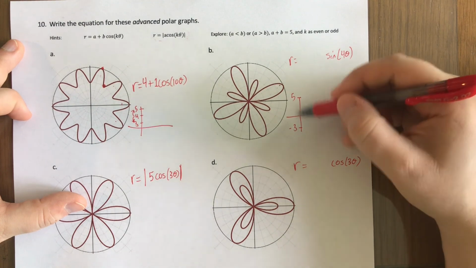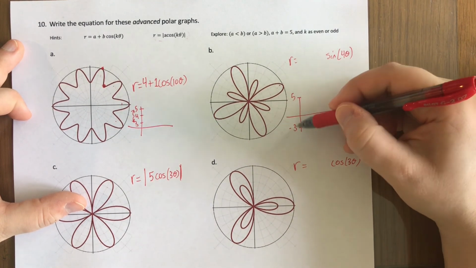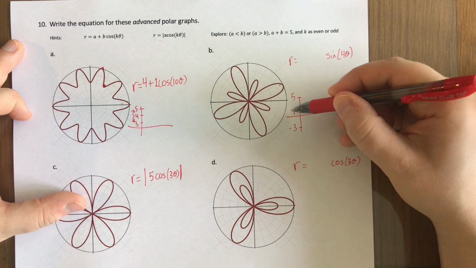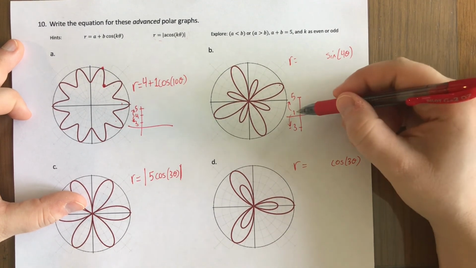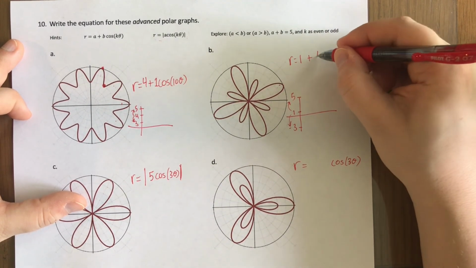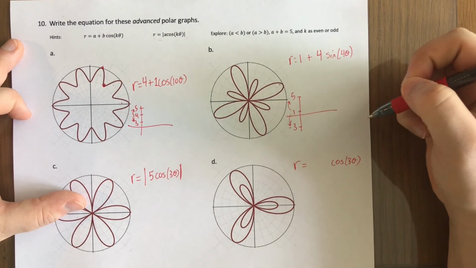Okay, so that allows me to figure out where my midline is. There's 8, so that's halfway is 4, is 1. Okay, so my midline is going to be at 1, and my amplitude is 4. And that will give me this graph.